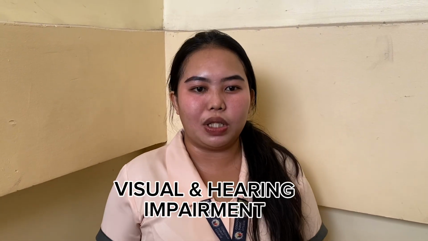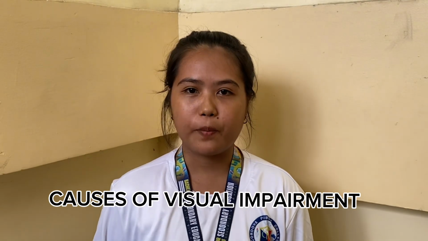So what is visual impairment? Visual impairment is defined as any kind of non-correctable vision loss, whether it is complete blindness or partial blindness. So what are the causes of visual impairment?